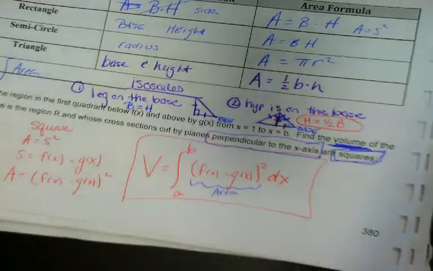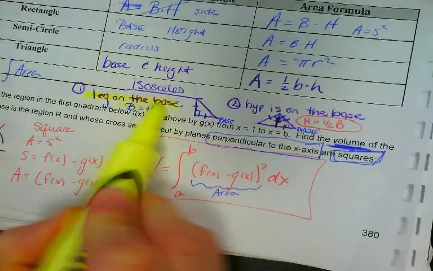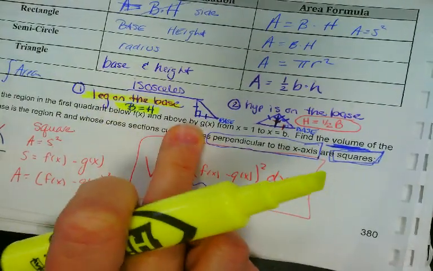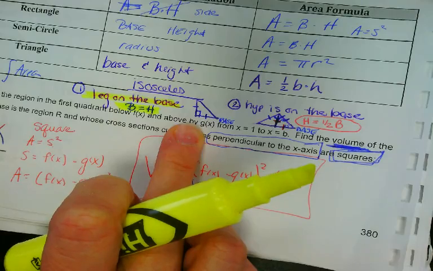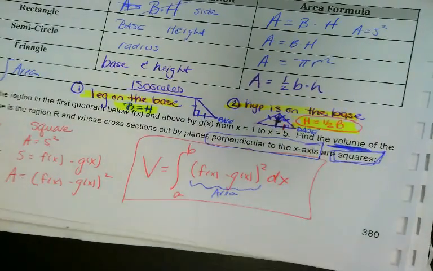Okay, so you can always talk yourself through it. So I'm going to highlight the important part. If the leg is on the base, you have to understand that the base and height are equal. If the hypotenuse is on the base, then the height is half the base.